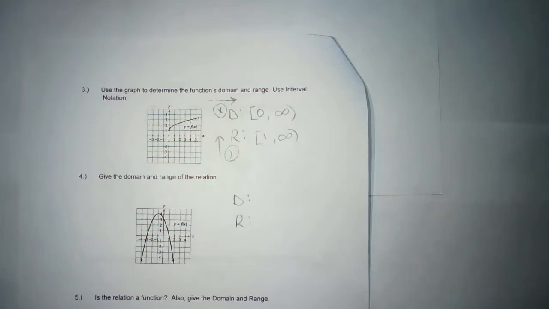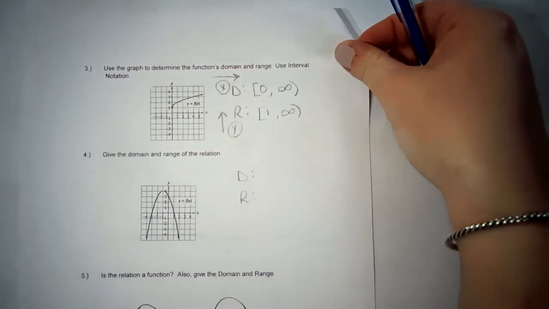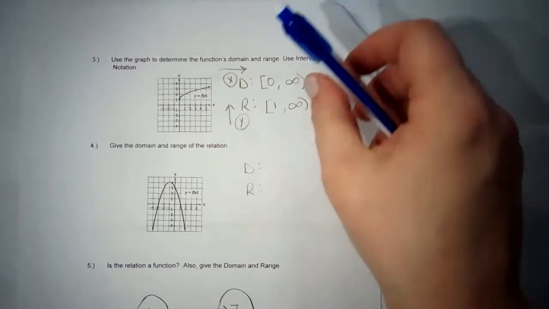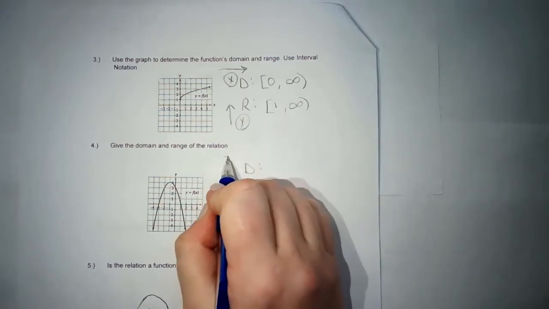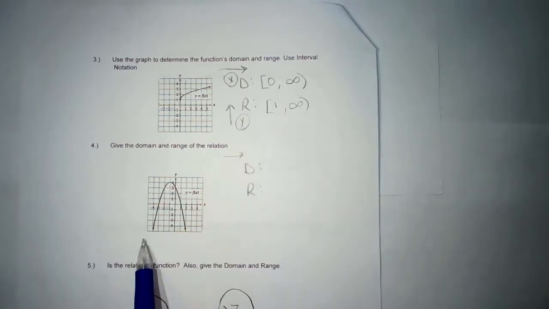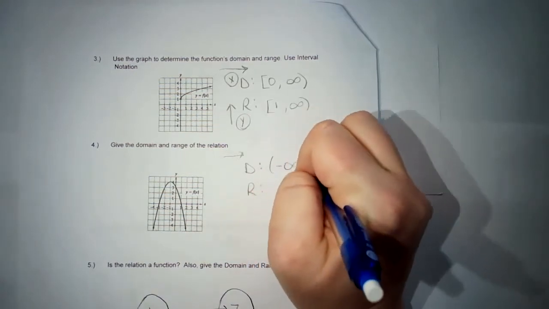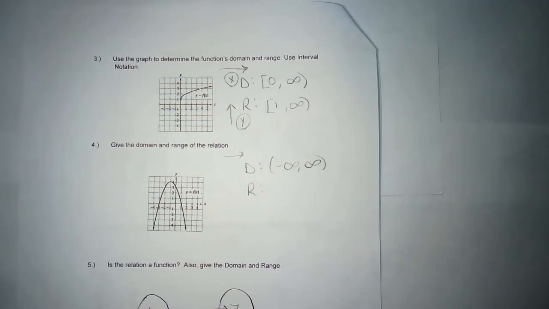Okay, let's try it again. Now we have this guy. We have a parabola turned upside down. So domain is going to be left to right. Be thinking about this. Where is he coming from, and where is he going to end up? Negative infinity. And where does he end up? Positive infinity. Because remember, it's a bowl that's getting bigger and bigger and wider and wider.